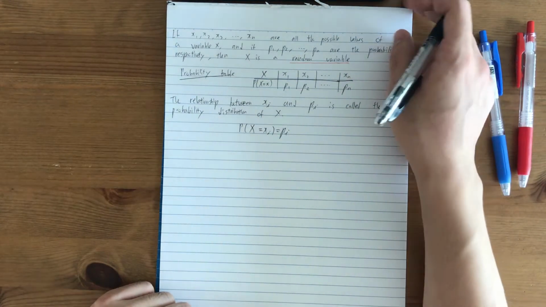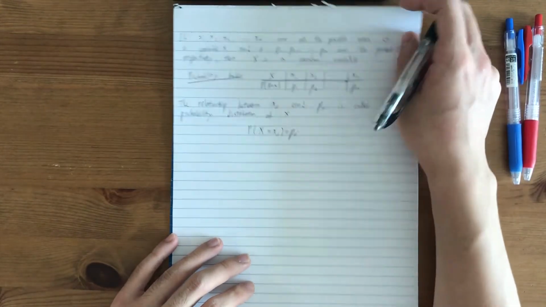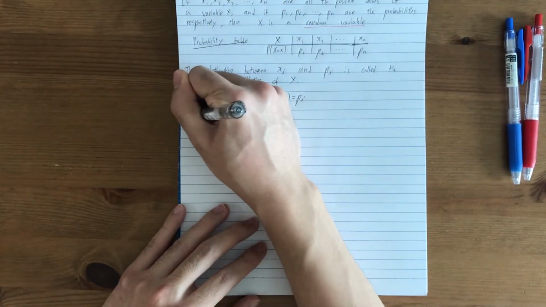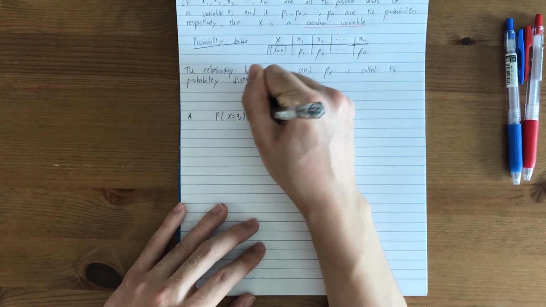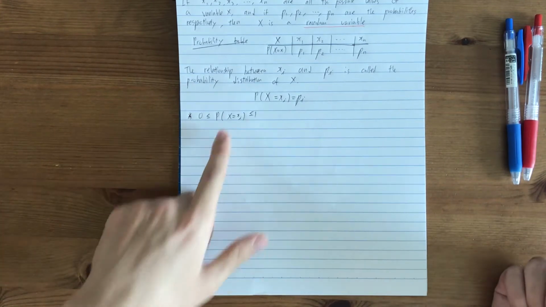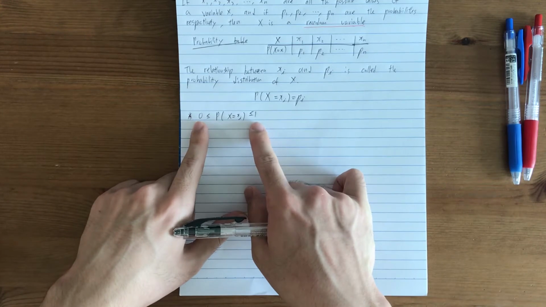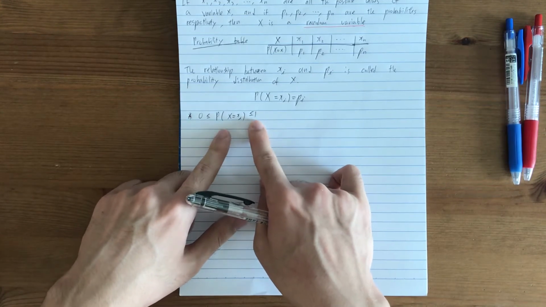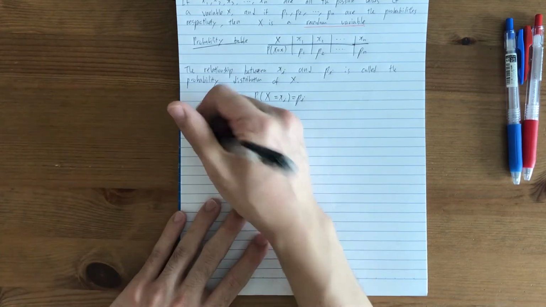There are some properties that you have to know for every probability distribution. Everyone should be able to understand this from probability, right? The value of a probability should always be between 0 and 1, right? And it includes 0 and 1, it can be the event certainly happening or not happening at all, okay?